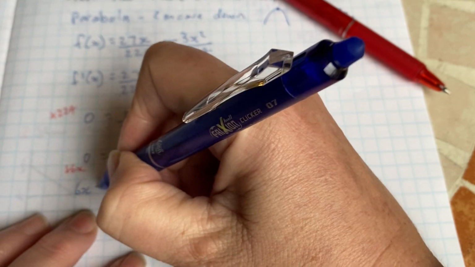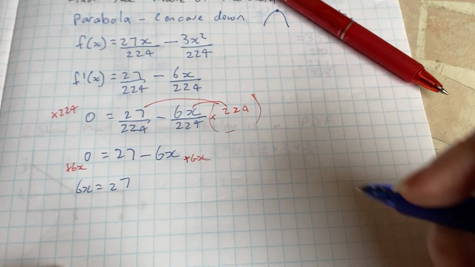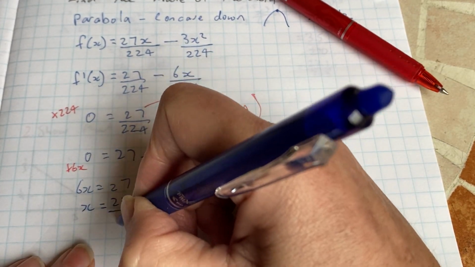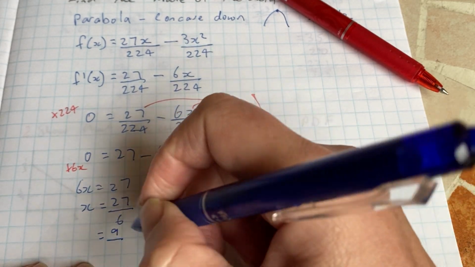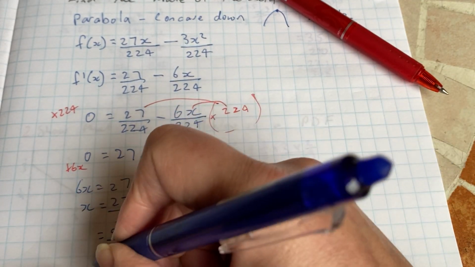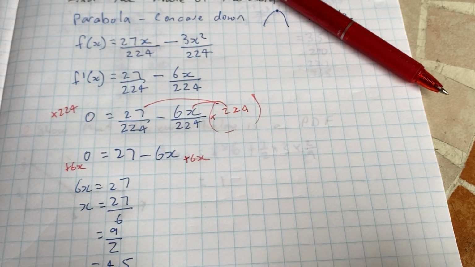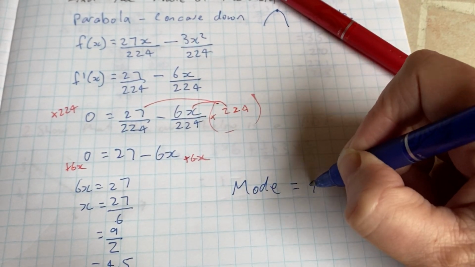So 6x equals 27. Okay, divide by the 6. So 27 on 6, that simplifies by 3, so 9 on 2. So 4.5 is where our mode is. Our mode equals 4.5.